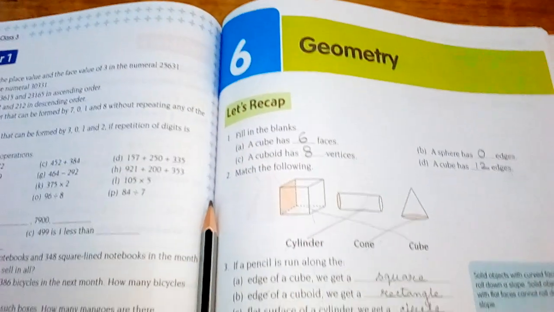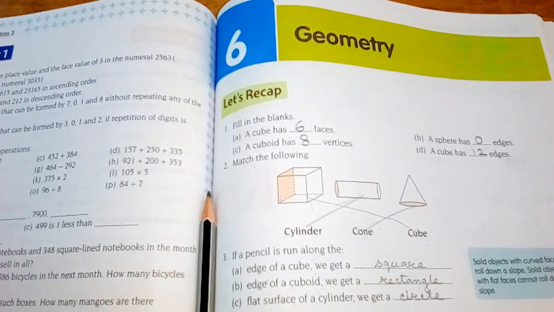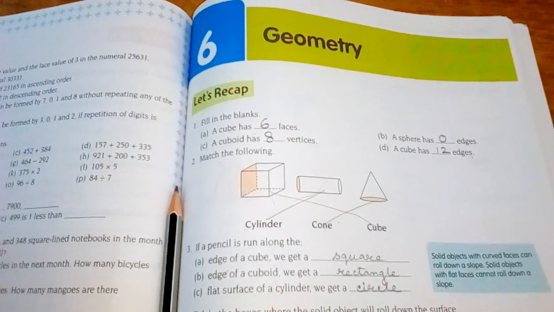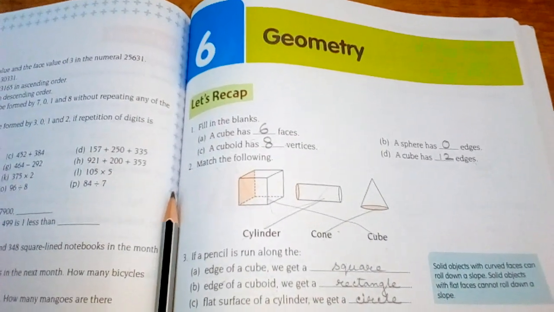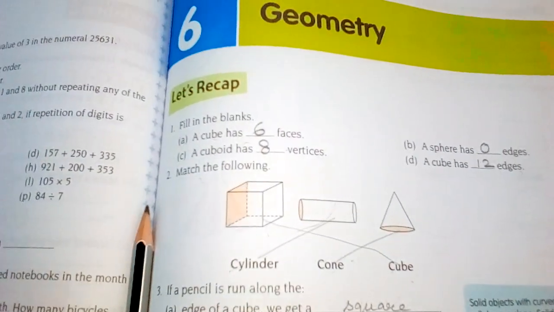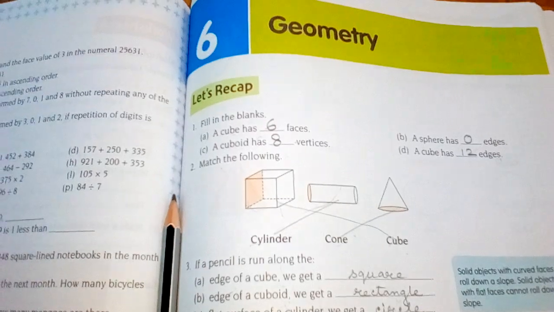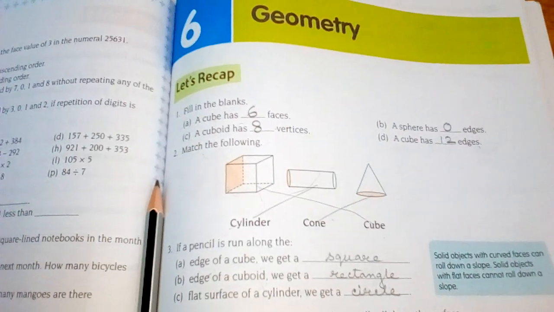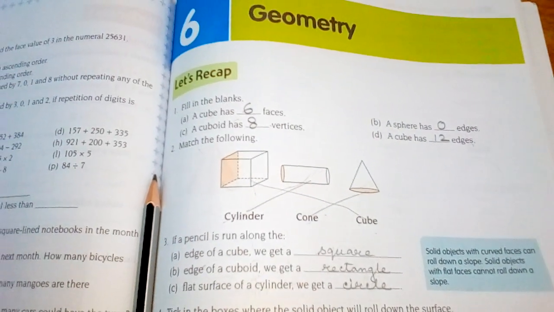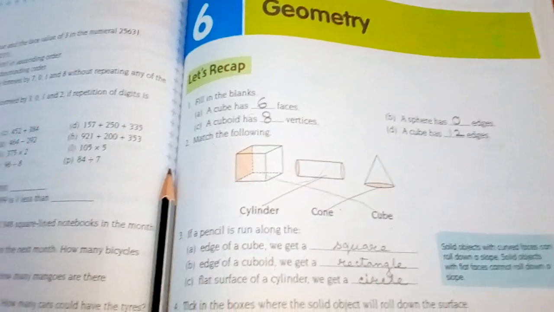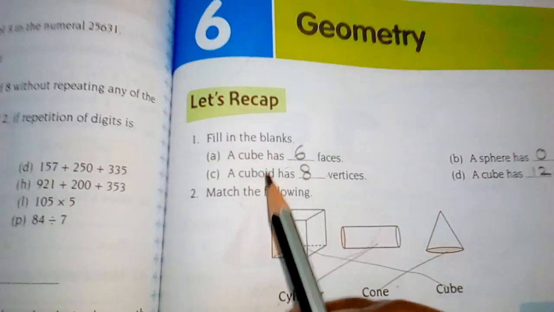We have completed up to chapter 5 in our half yearly syllabus. So in our annual syllabus there is from geometry chapter 6. So first let's recap. Recap means what you have learnt in previous classes. We have to now recapitulate the same thing.